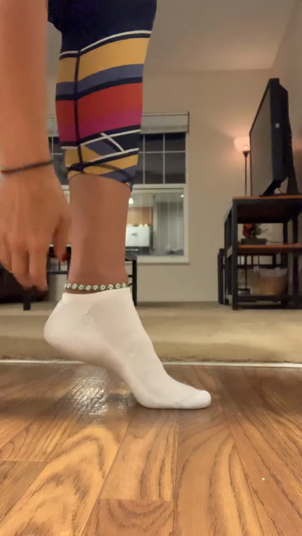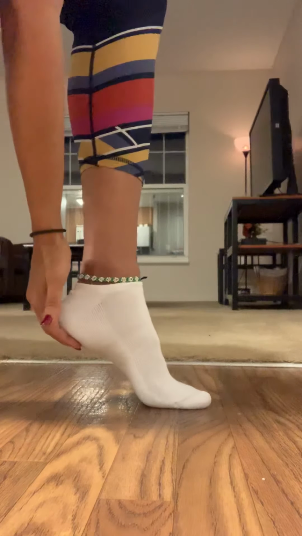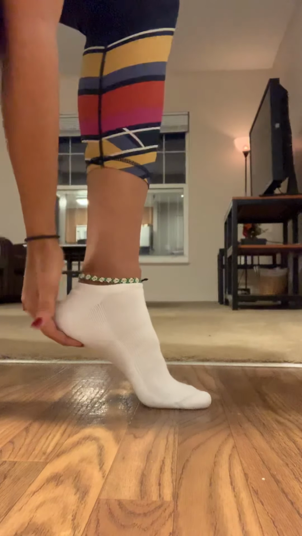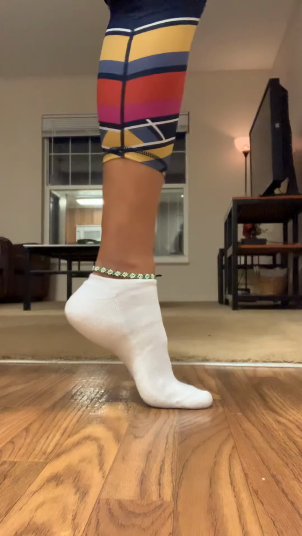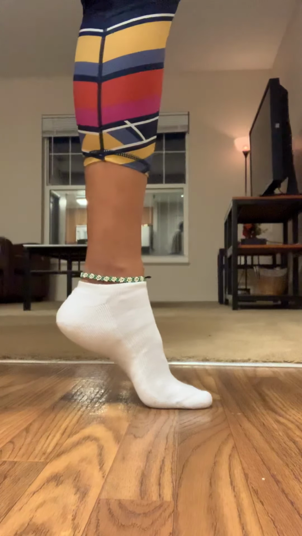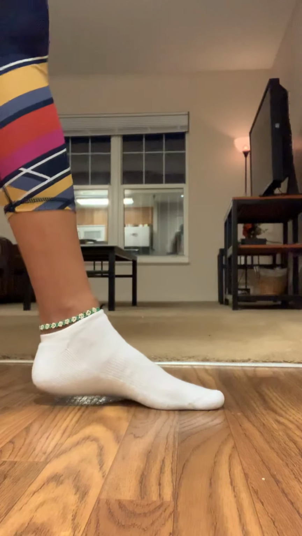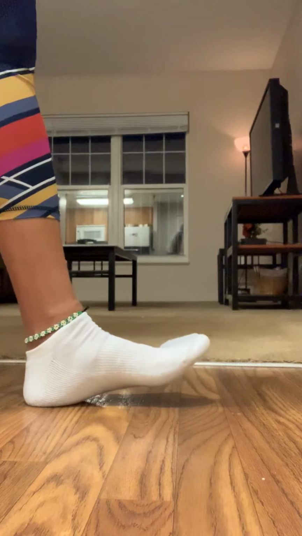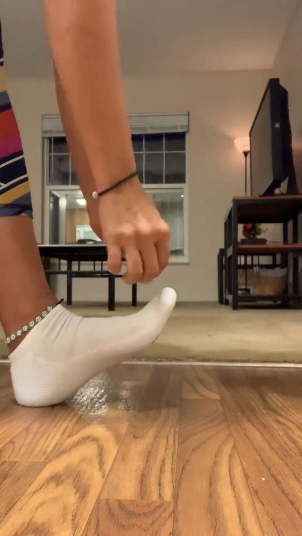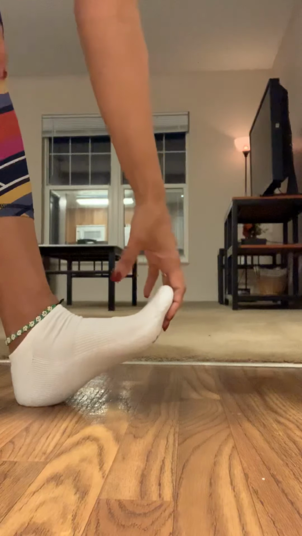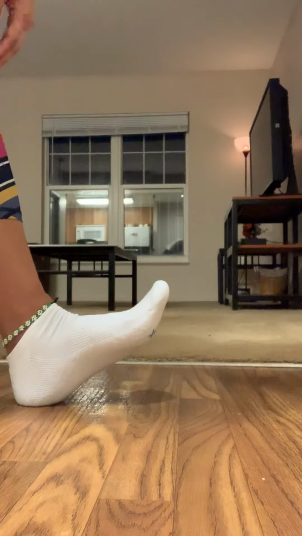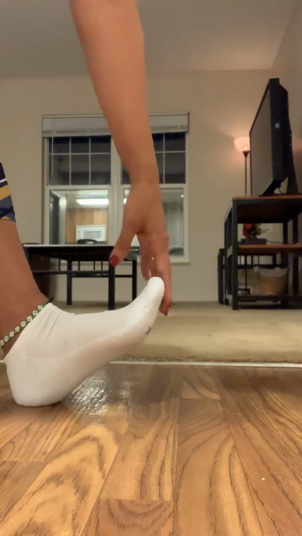I do have plantar fasciitis, so this helped me a lot to stretch my plantar. Then as you do the opposite, pointing your toes up, that should be your plantar flexion.